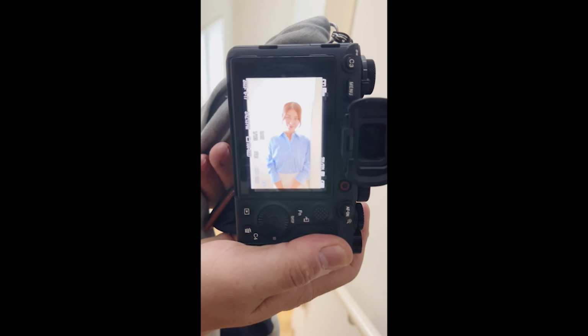However, the edge light is a bit overexposed and the face is still a bit dark. So I tried shooting with the face facing the window. It looks really good.